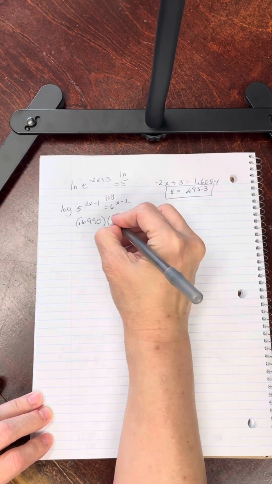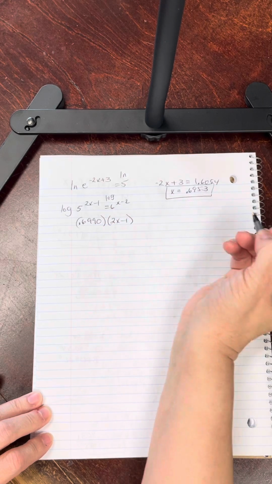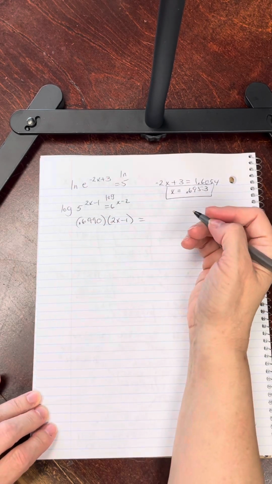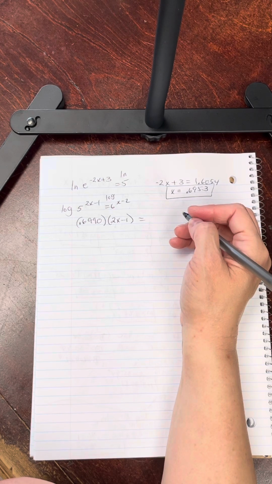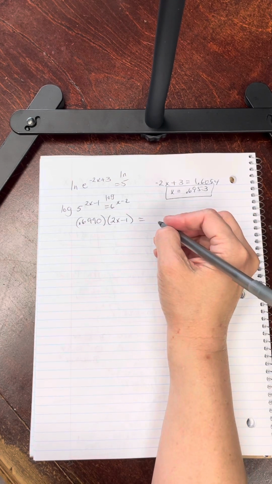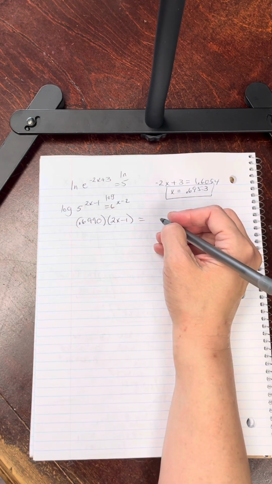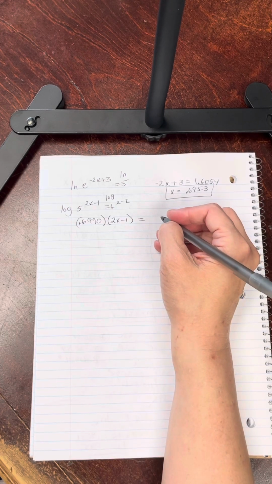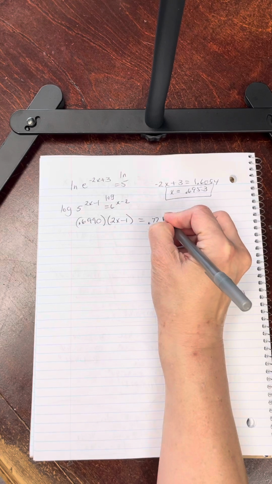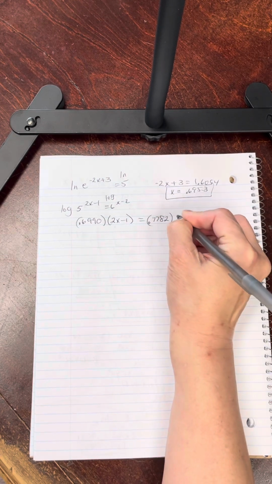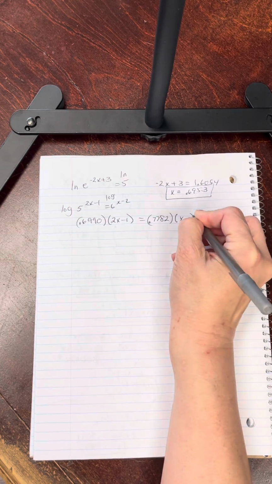And that's going to multiply with the exponent dropping down, 2x minus 1 equals, and then the log of 6. I feel like I've jumped examples. I did. Okay, I'm looking for the decimal for log 6. There it is, 0.7782 multiplying with the exponent of x minus 2 dropping down.